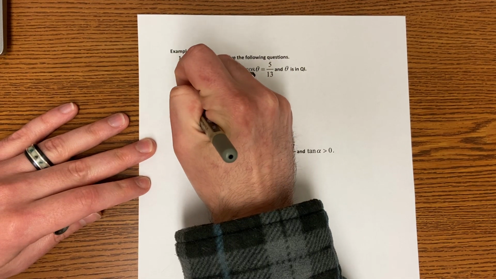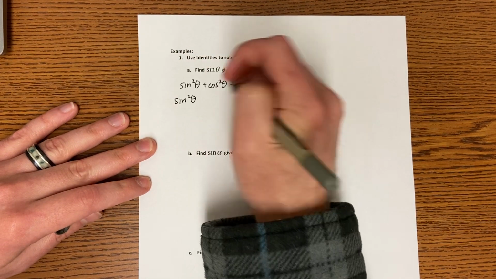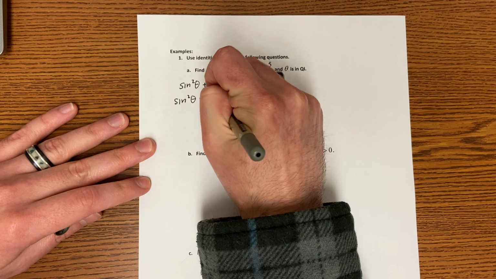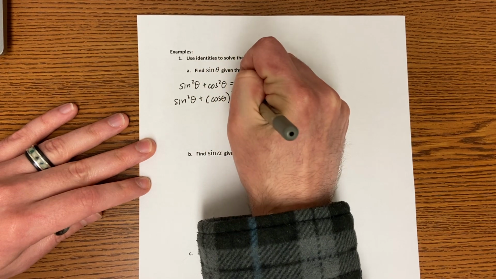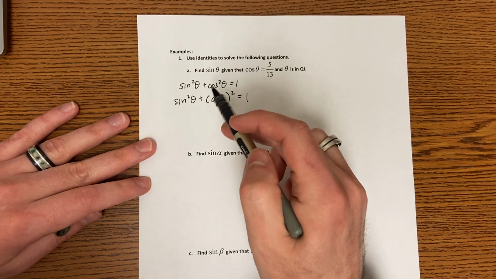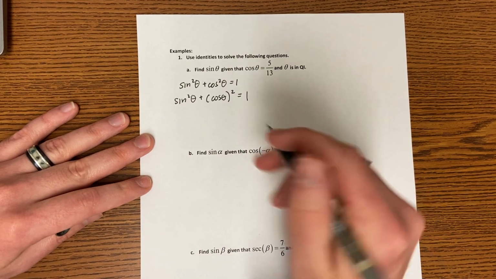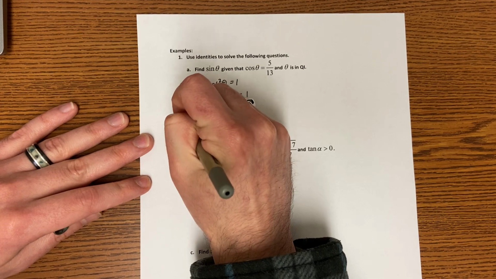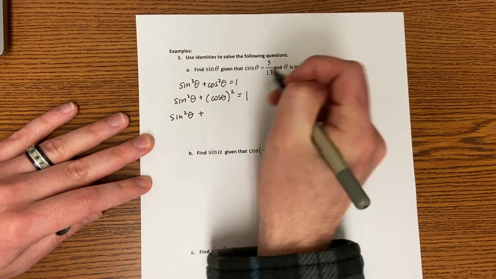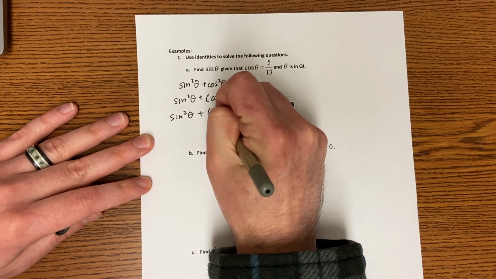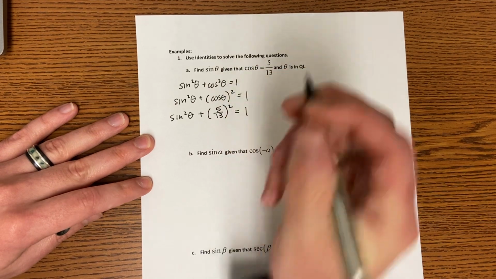So as a reminder for how this works, cosine squared theta is really cosine of theta whole thing squared. And that's just how they write it to let you know that it's the cosine that's squared and not what's inside that's squared. Which means sine squared theta plus, we know cosine theta is 5/13 squared equals 1.